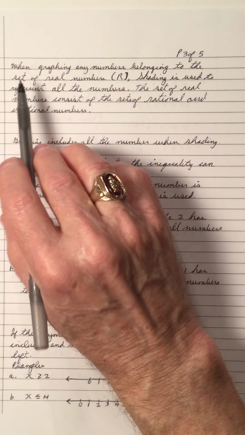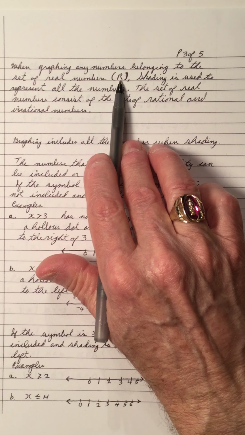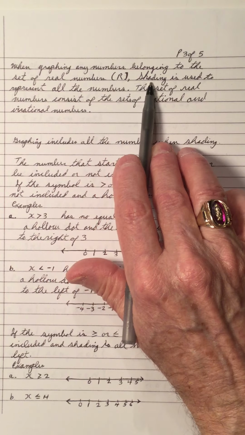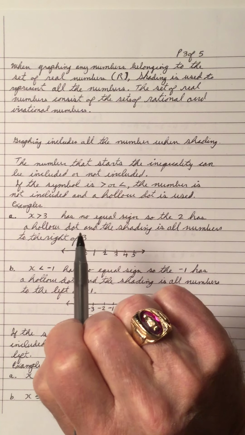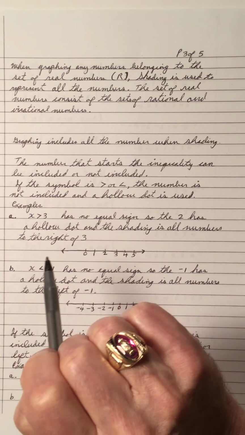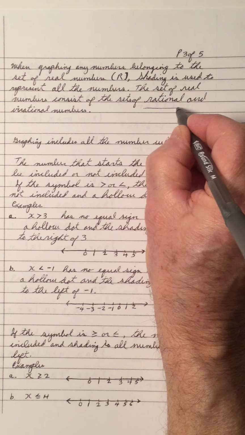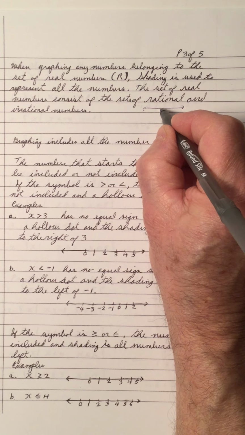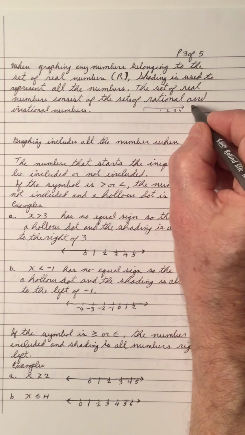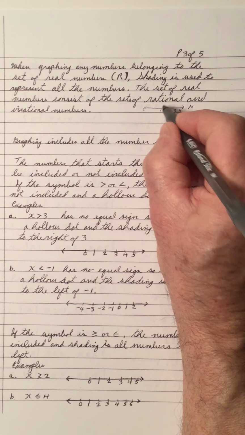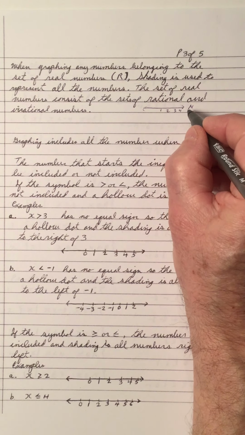What about when graphing any number belonging to the set of real numbers? Real numbers are denoted by R. When you're graphing, shading is used to represent all the numbers. Remember, when we did the natural, whole, and integers, we did dots. If you have the natural numbers 1, 2, 3, 4, there are no numbers in between 1 and 2. So the natural numbers can only be dots. The whole numbers can only be dots because there are no numbers in between. The integers can only be dots because there are no numbers in between.